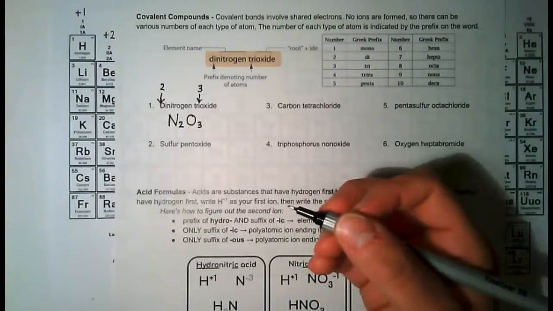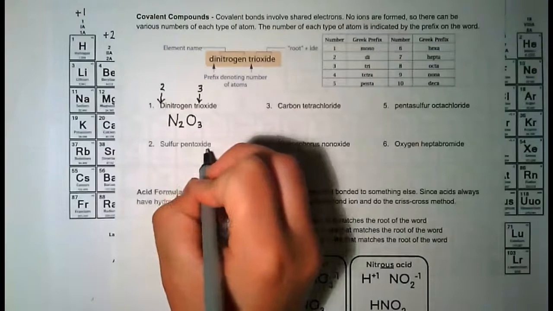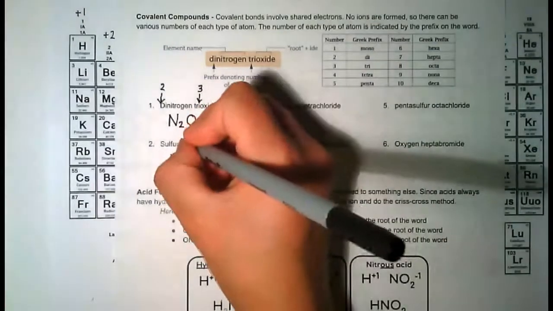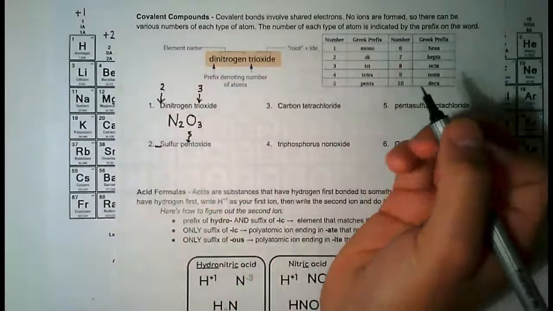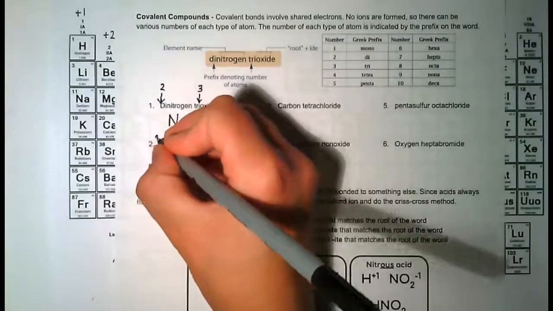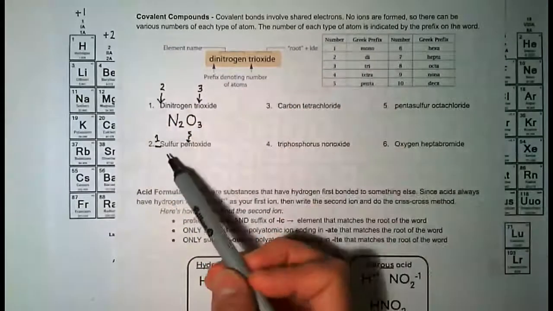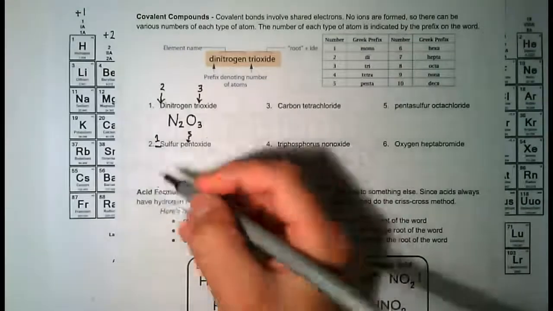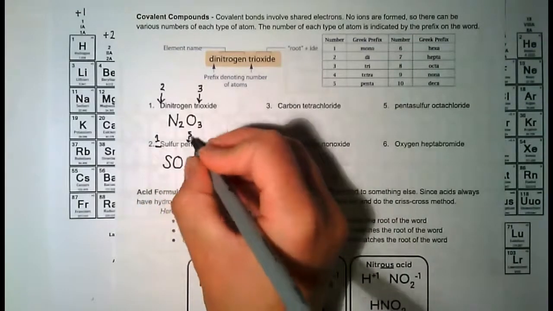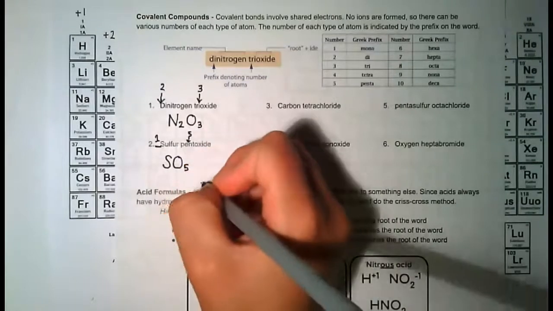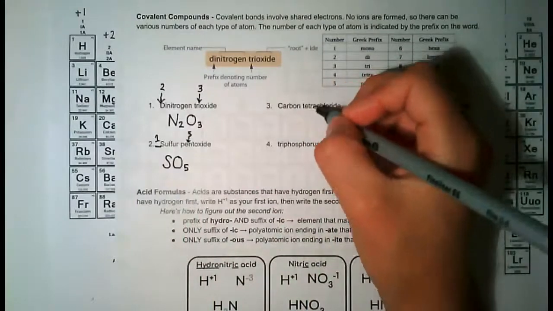Covalent compounds are really easy to write formulas for because the name literally tells you how many of each element you have. Next we have sulfur pentoxide. Pent is the prefix meaning 5. Sulfur doesn't have a prefix, so we know that there is 1 sulfur. We don't put a prefix on the first part of a covalent name if there's only 1. So sulfur, there's just 1 sulfur, and then oxygen, there are 5 of those. SO5, sulfur pentoxide.